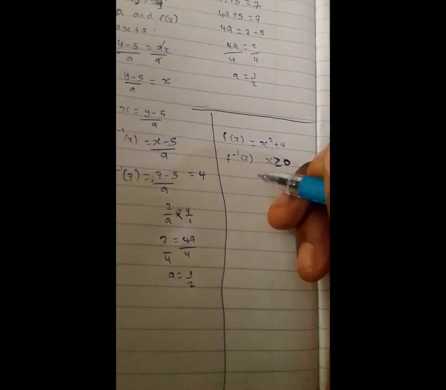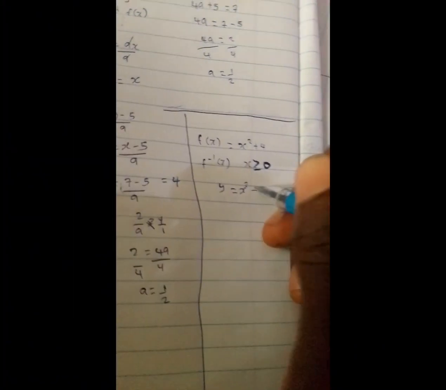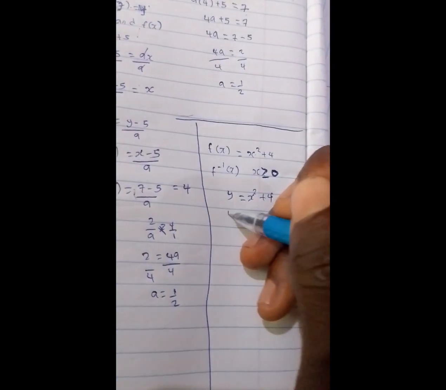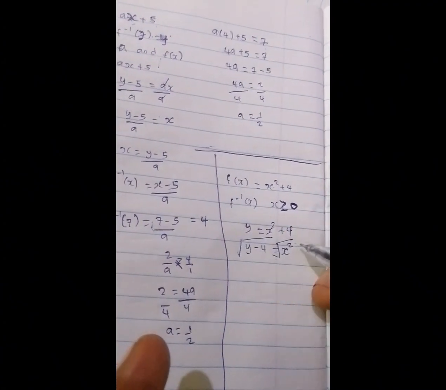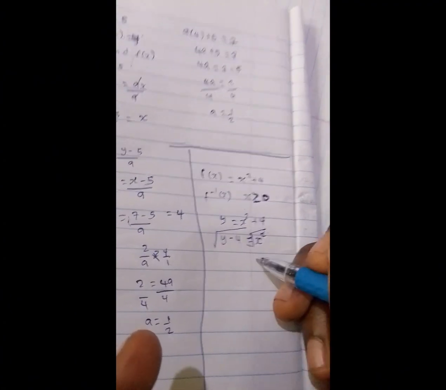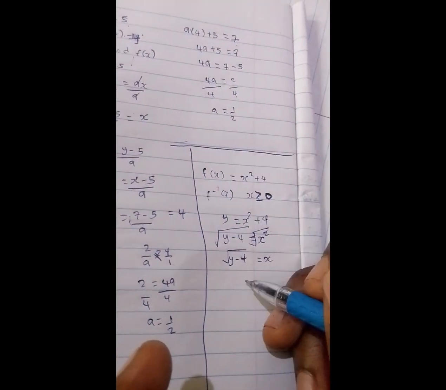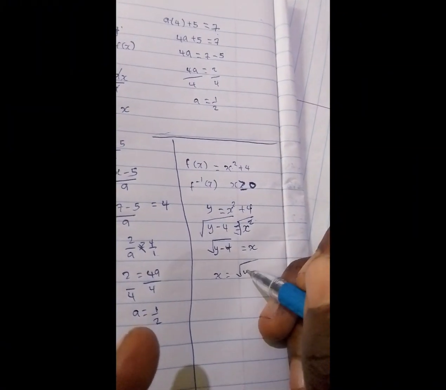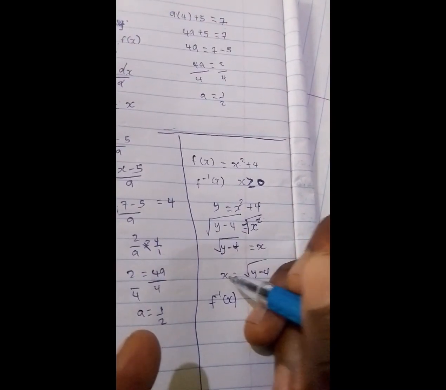Alright, so we just input y as our f of x. So it's equal to x squared plus 4. Remember, we are making x the subject of the formula, so I'll take 4 that is subbing x to the other side, so it will become y minus 4 is equal to x squared. So to eliminate this square from x, I will have to square root both sides, so that square will cancel square root. So I will have x is equal to square root of y minus 4. So with this now, I can say that x is equal to square root of y minus 4. So I can say f inverse of x. I just have to change this x to the input now.